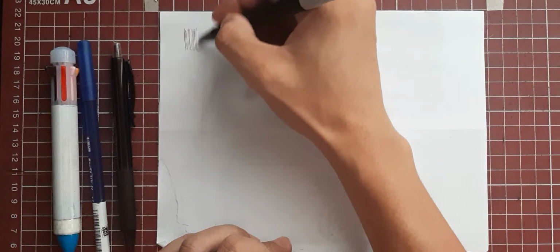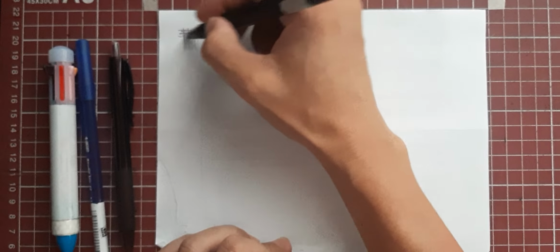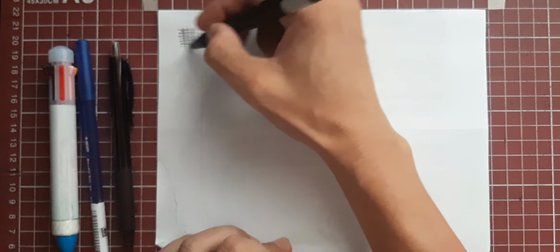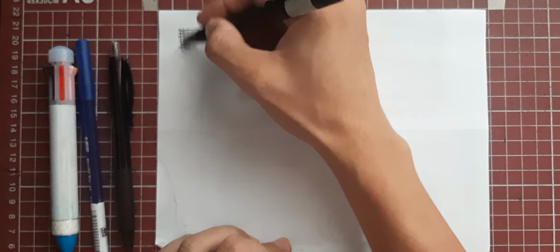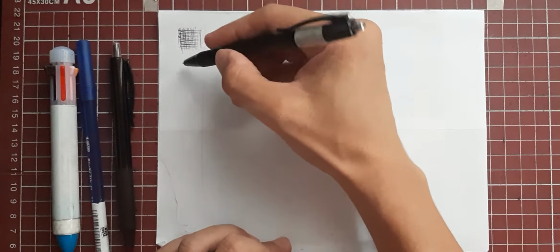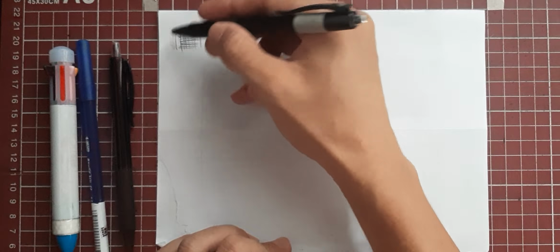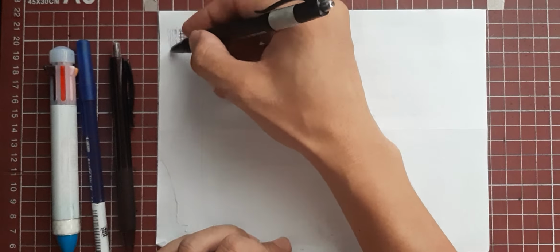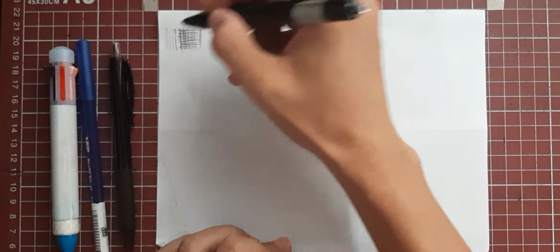Okay, for our next project, we're going to draw where we last did a Transformer, the Bumblebee. So we're going to continue that. Again, I'm doing some warm-up, and I hope the roosters would not interrupt while we do this.